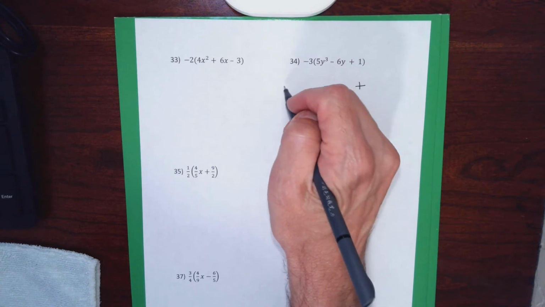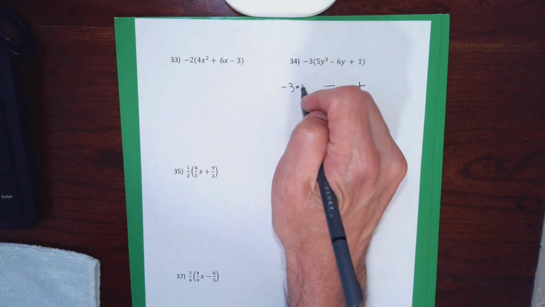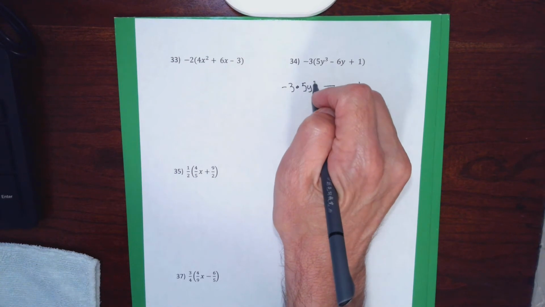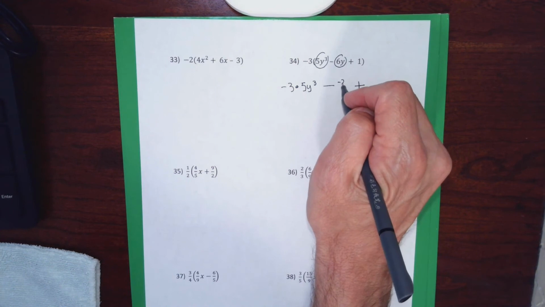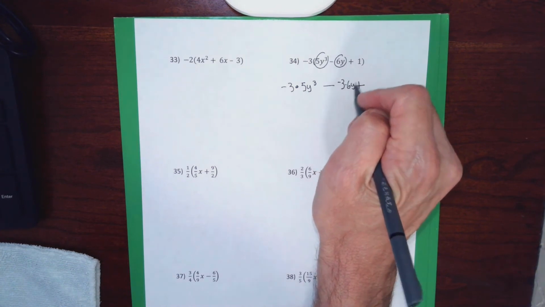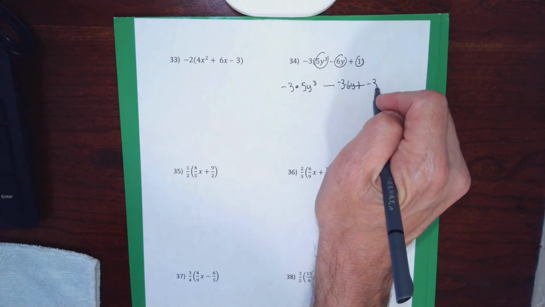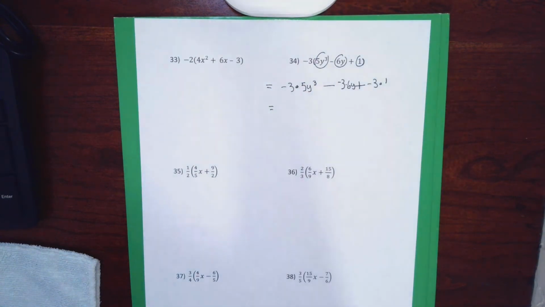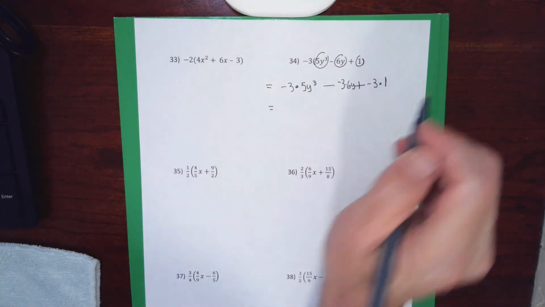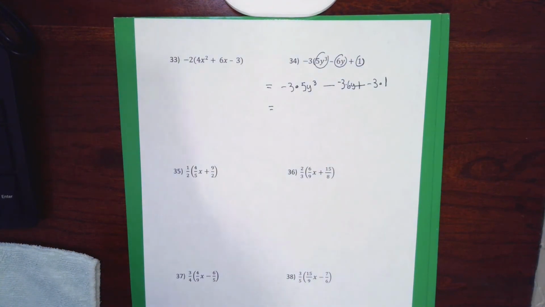And now I'm going to multiply the negative 3 by the 5y cubed. I'm going to multiply the negative 3 times the 6y, and I'm going to multiply the negative 3 times the 1. If you know how to simplify these, I'm doing way more work. I could get to the answer directly, and if you can get to the answer directly, eventually I'll get to that place when I get into the next chapter. But for now, I'm doing the things the proper way as opposed to the shortcut way.